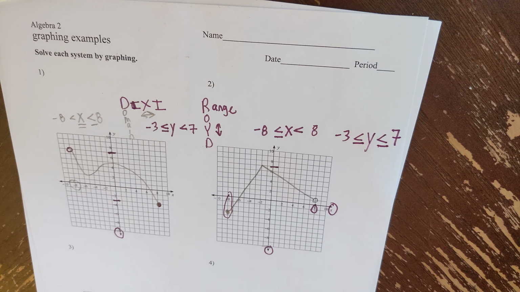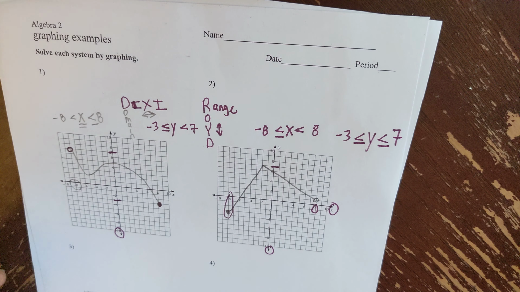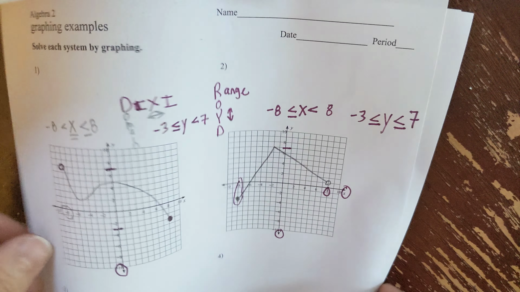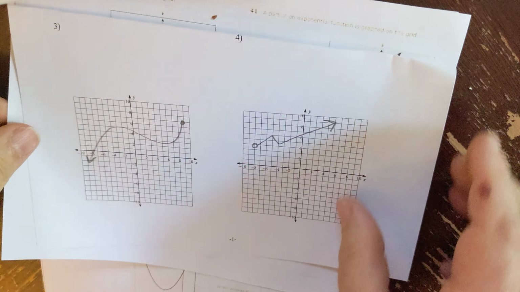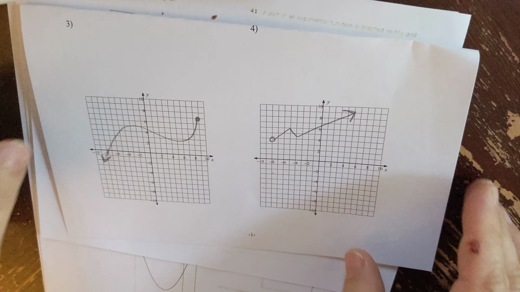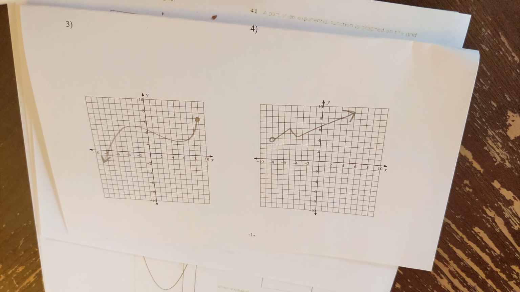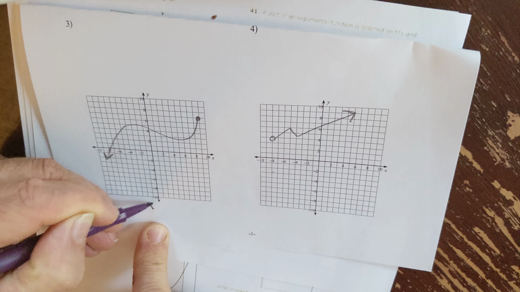Perfect. All right, let's take a look at a couple that go towards infinity down here on the bottom. And there those are right there for you. All right, perfect. Okay, let's start off with the domain again. And the domain is x.